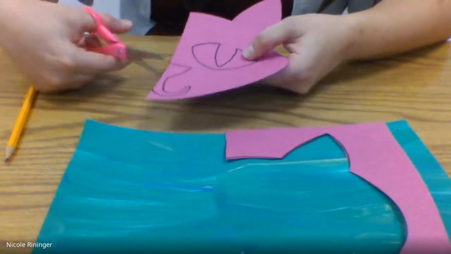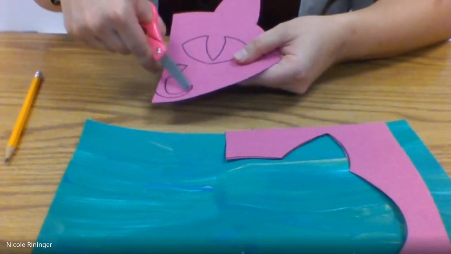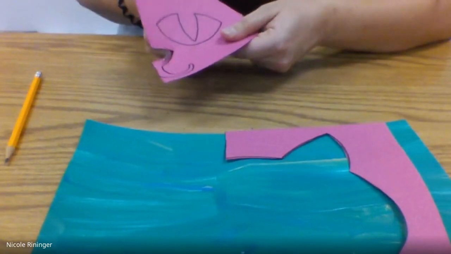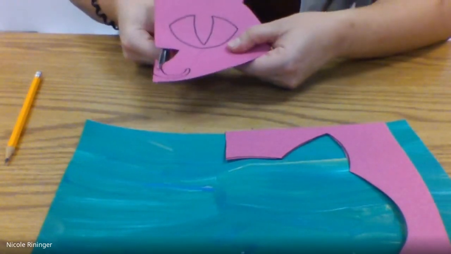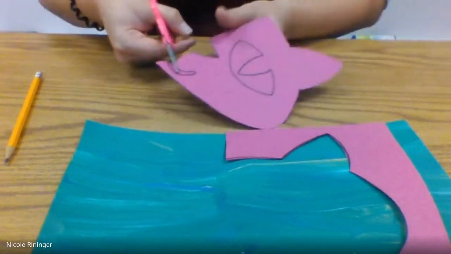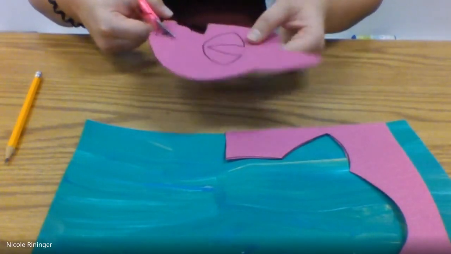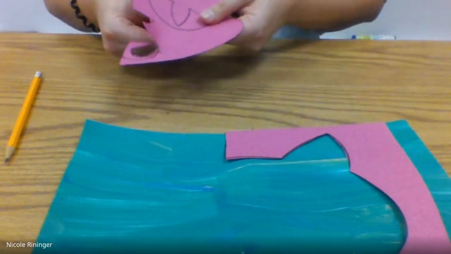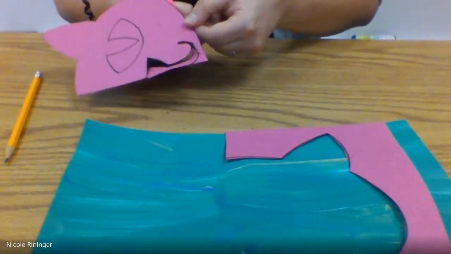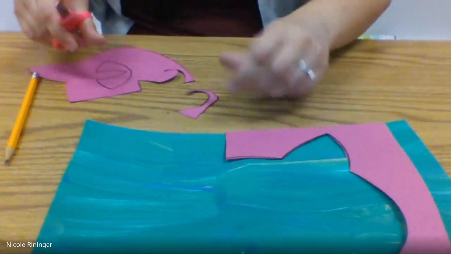Next, I'm going to cut out this nose and mouth. So I'm going to stay on this line. I'm going to go really slow, especially when I get to this area where it's a smaller shape. See, I'm turning my paper all the way around so I can easily stay on the line. I'm just really going slow and taking my time. Okay, keep this. You're going to need this piece.